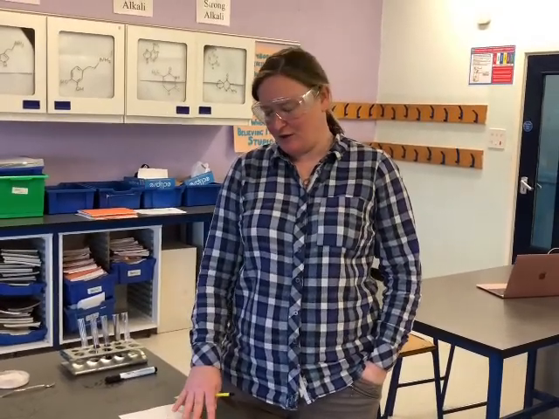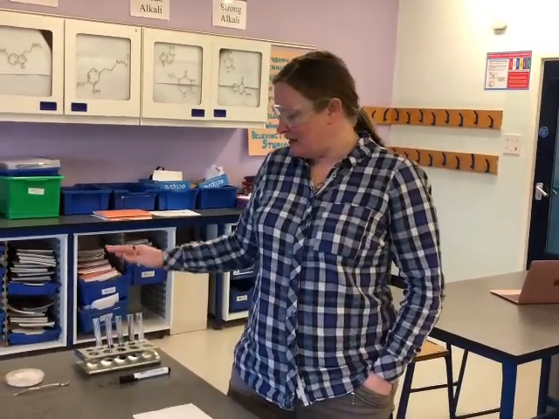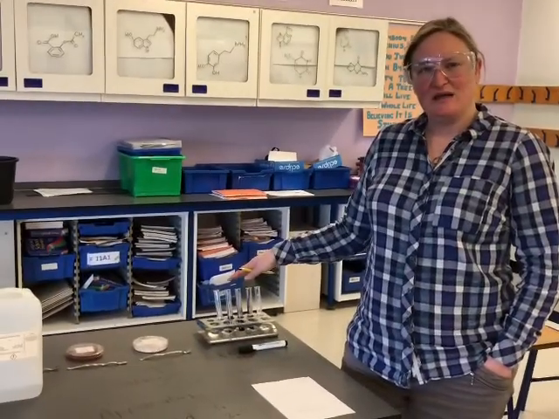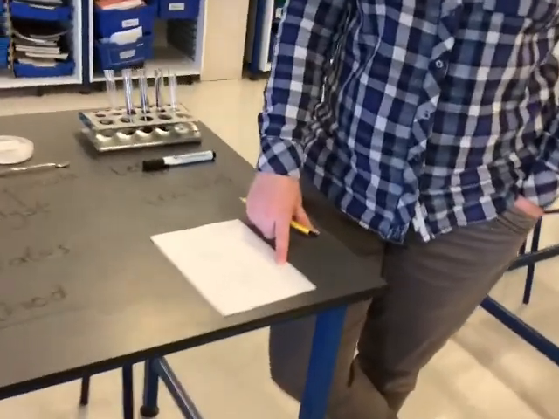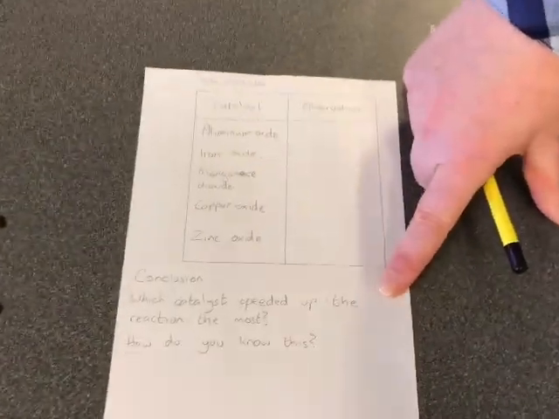Hello, welcome back. The last thing I would like you to do is write a conclusion for this experiment. So, for a conclusion, the things that we want to include are which of these catalysts speeded up the reaction the most, and how do we know that from our observations? So if you just have a look here, this is what it's going to look like in your book.